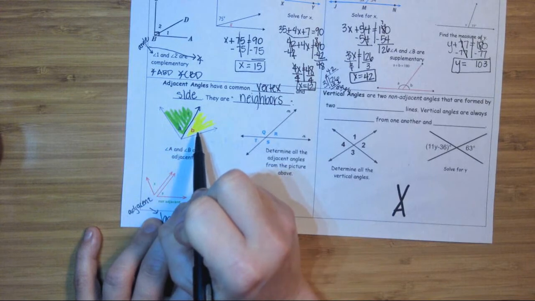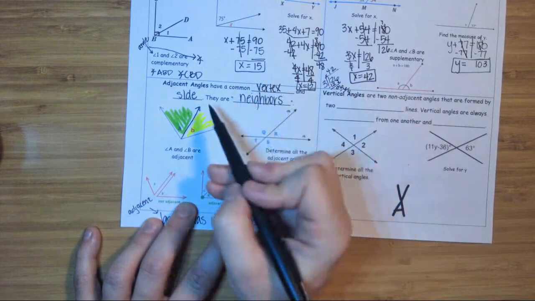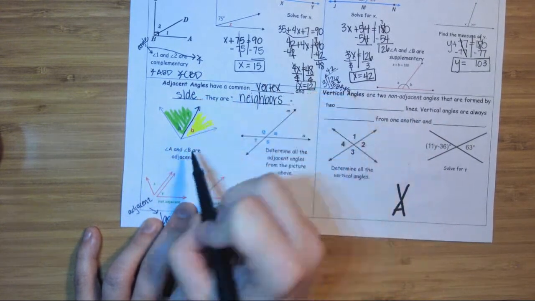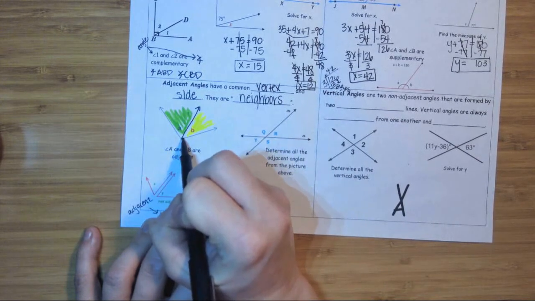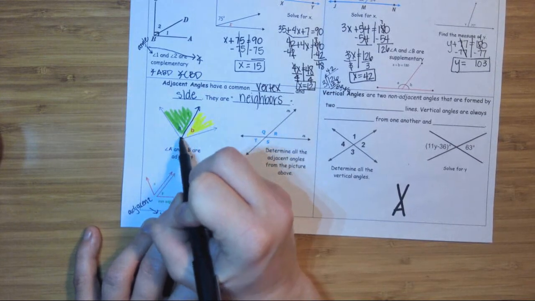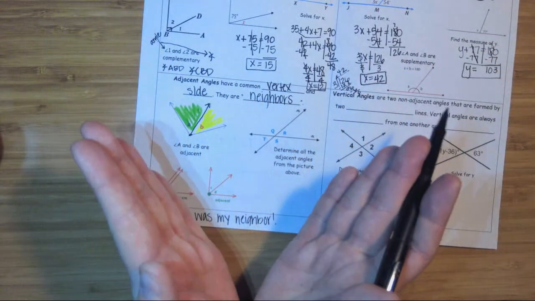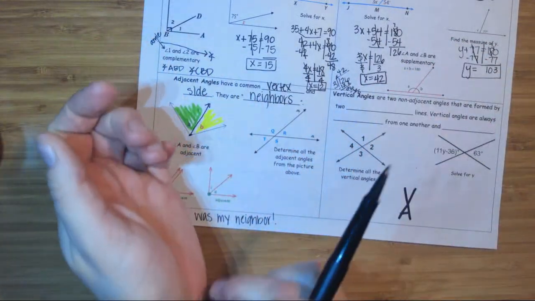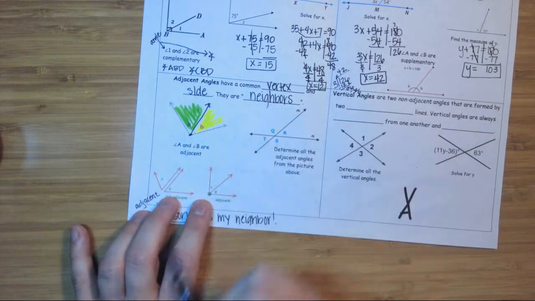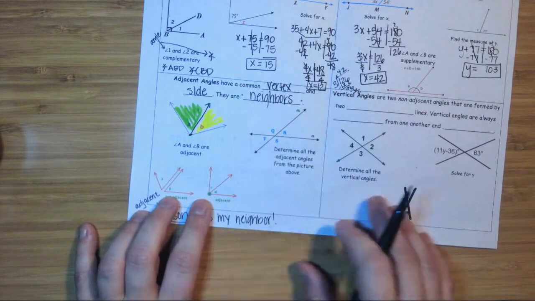So angle A and angle B are considered adjacent because they share a side right here, and they have a common vertex or a common point where they come together. The vertex for A is right here, and then the vertex for B is right here. Remember, vertex is like a V, V for vertex. Where those points meet at the bottom of the V is the vertex.